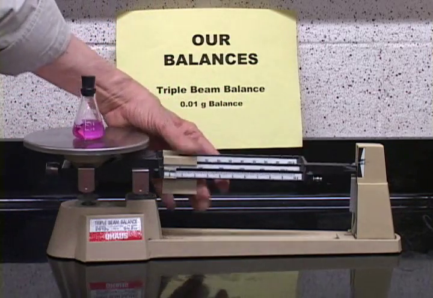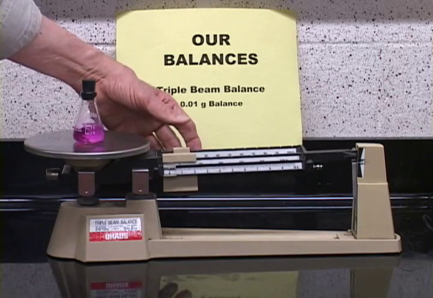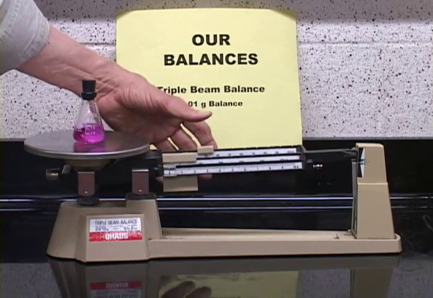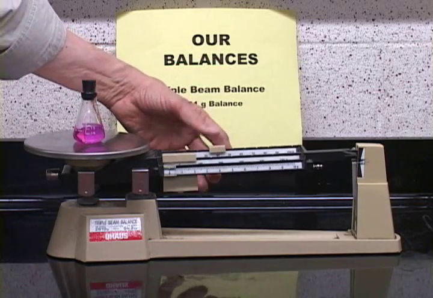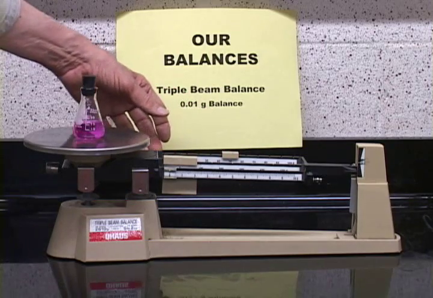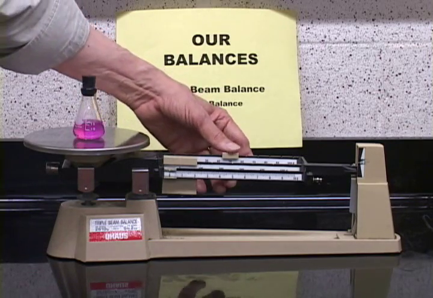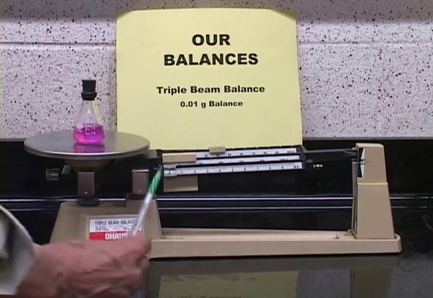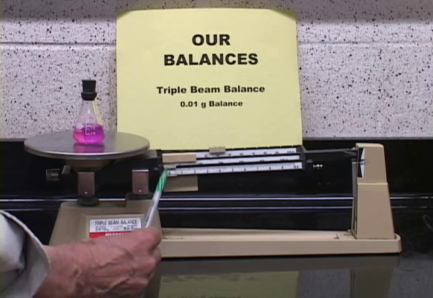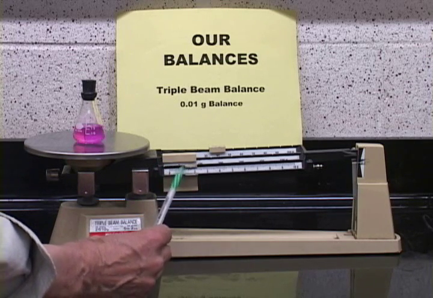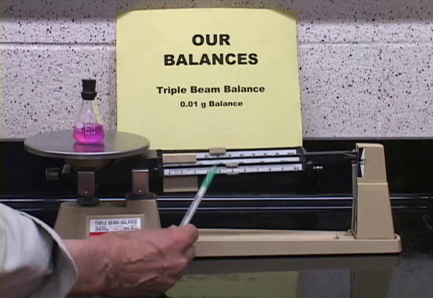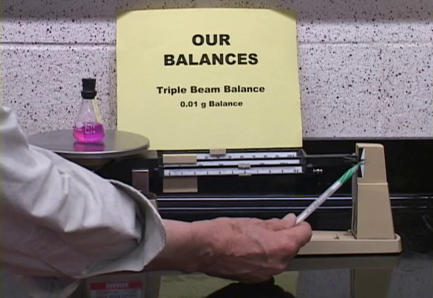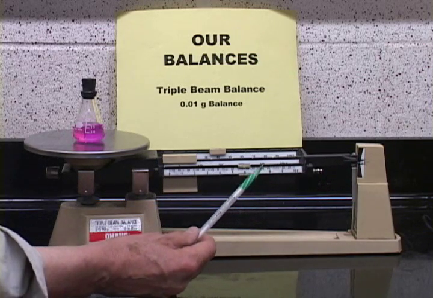So we bring the 100 back, and now we start moving to 10 grams. This is 10 grams, 20 grams, 30 grams, 40 grams, still not enough. We go to 50 grams, and now you see it is too much. So we go back to the 40. Finally, when we want to get the exact weight, we use this third beam now, which is a continuous beam, and we move this slide over until we get back. This gets right back to where it was when we started here.